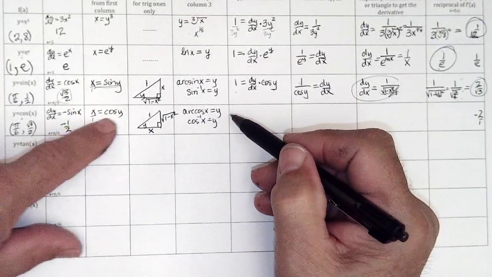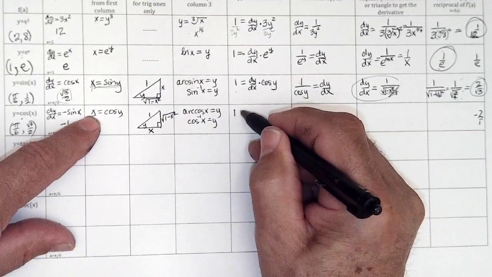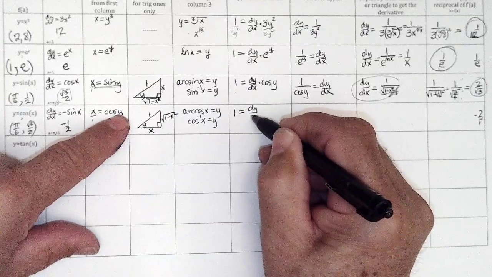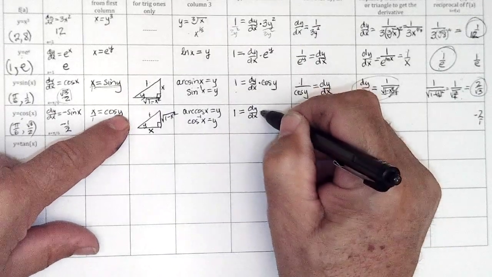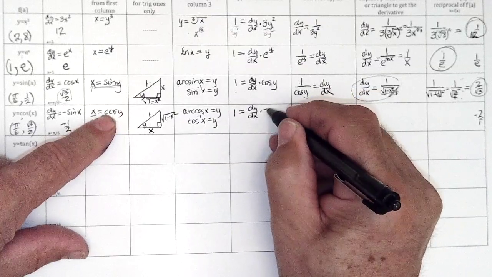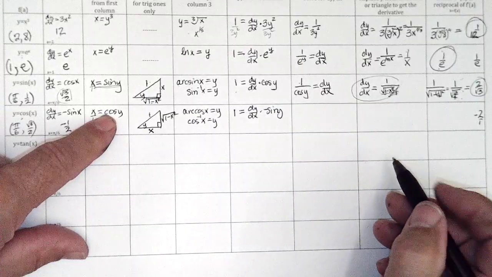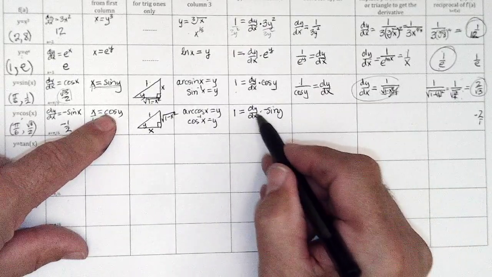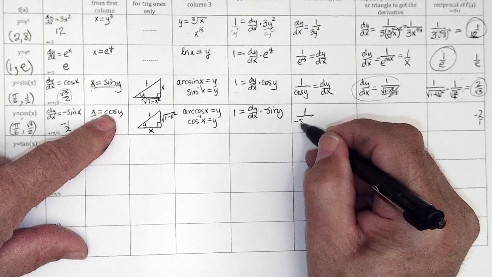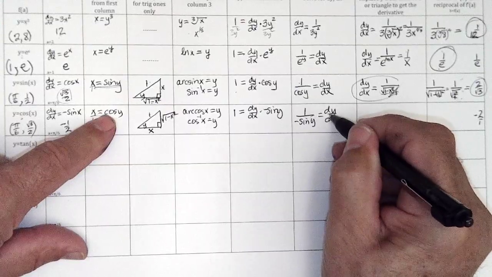Now take the derivative of this one, back in column 3. Derivative of x is 1. Derivative of the inside is dy/dx times the bigger picture, cosine of y's derivative is negative sine y. Solve for dy/dx by dividing by that, and I get 1 over negative sine y is dy/dx.